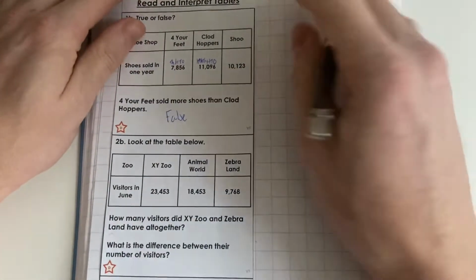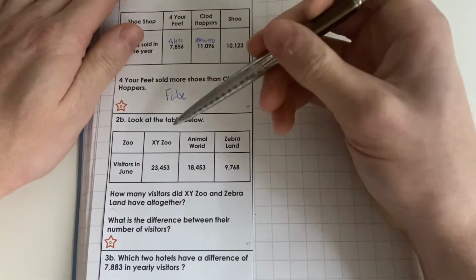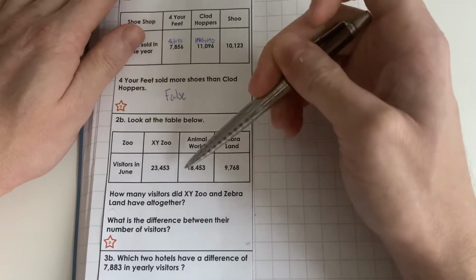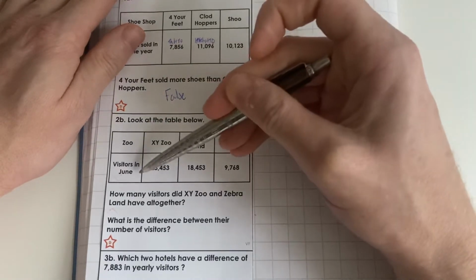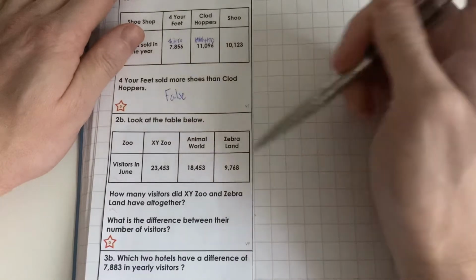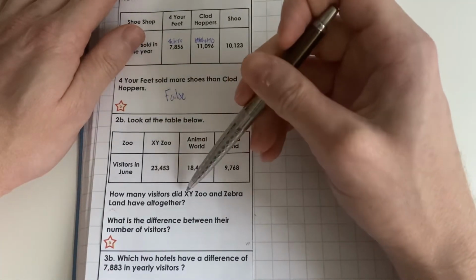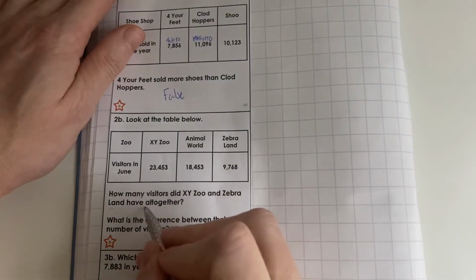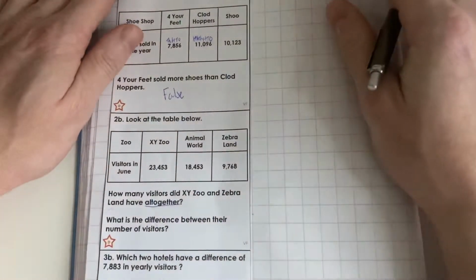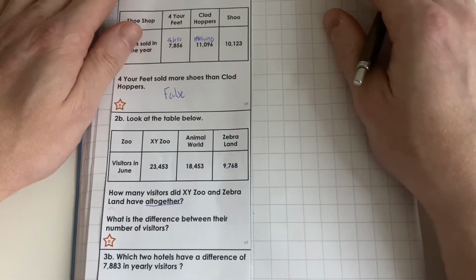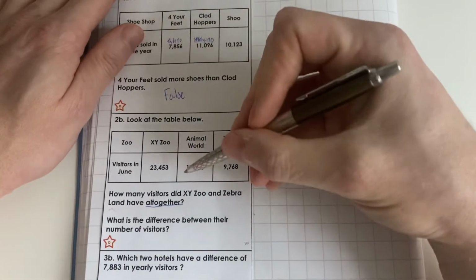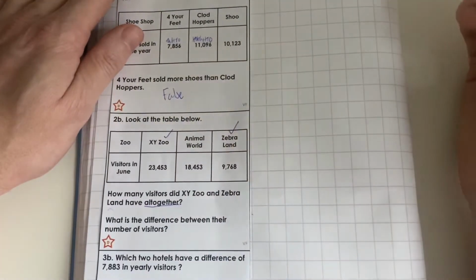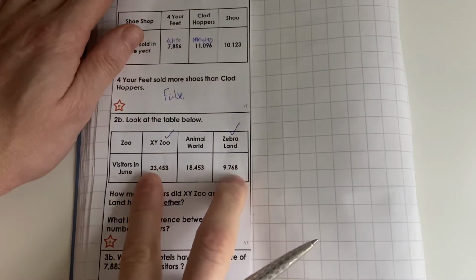Look at the table below, question 2b. We've got 3 different types of zoo, and visitors in June, so the amount of people who visited in the month of June in these 3 different zoos. How many visitors did XY Zoo and Zebraland have altogether? When we have the mathematical terminology of altogether, that means we are going to be doing addition. We need to look at how many visitors in XY Zoo, this one here, and Zebraland, this one here, have altogether. So these 2 numbers, we need to add up.